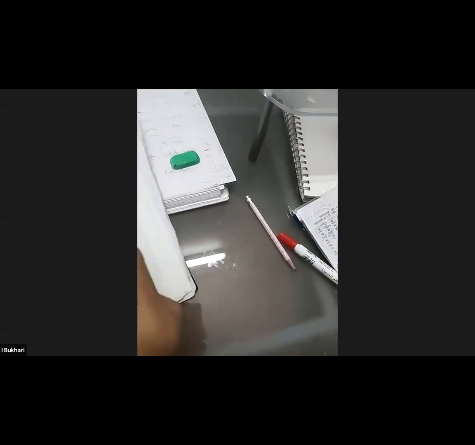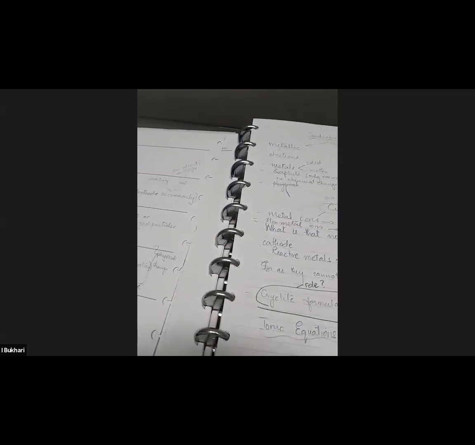Now, another question for you guys. We use electrolysis for the extraction of very reactive metals, right? Why don't we use electrolysis for the extraction of less reactive metals?